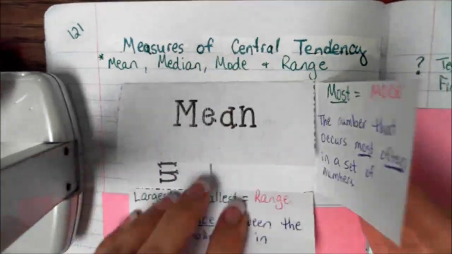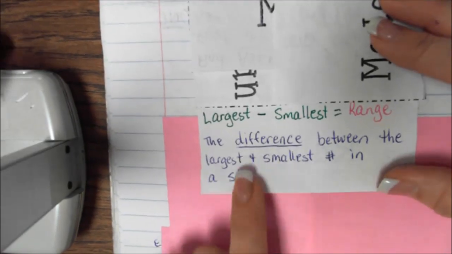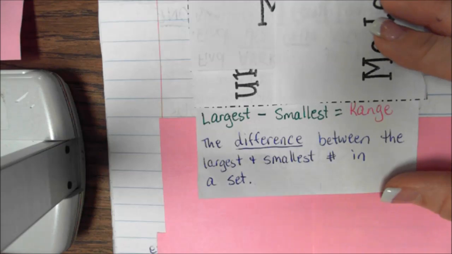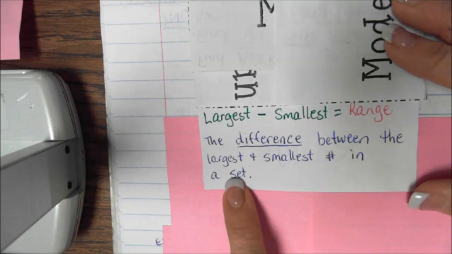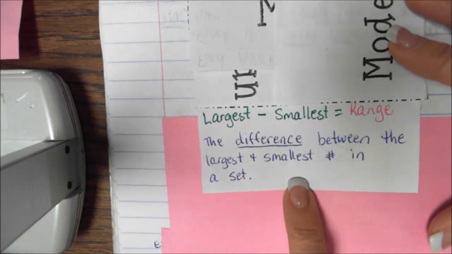And the last one is the range. For range, you find your largest number minus your smallest number. And that's the range of numbers that you have. So again, the fancy terms: it is the difference between the largest and smallest number in a set.